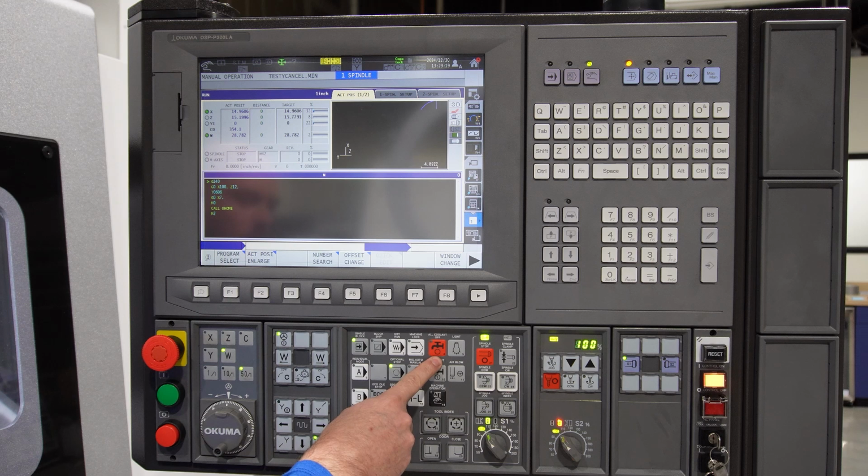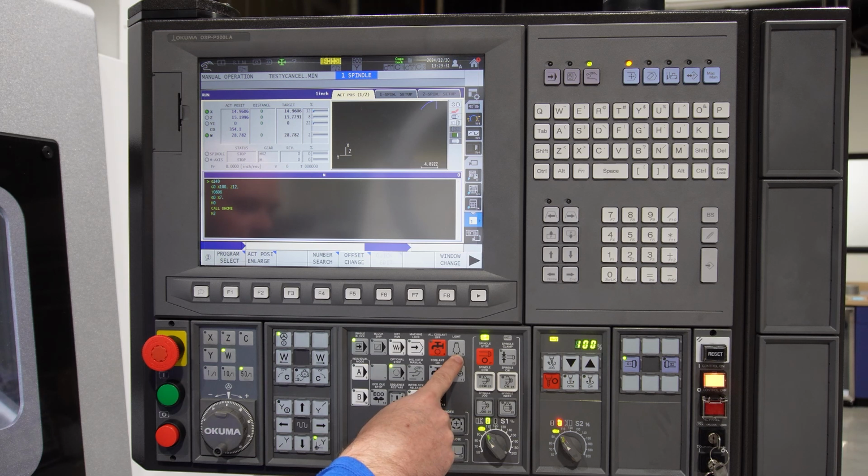Then we have all coolant off. It'll shut down all coolant functions of the machine that are currently on. The light button will shut the light off in the machine if you want to shut the light off. Coolant on will restart the coolant after you've shut it off. The air blow button will generally blow air out of the line that is above the spindle.